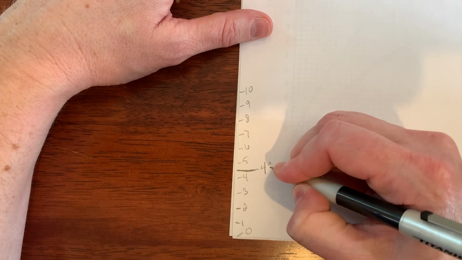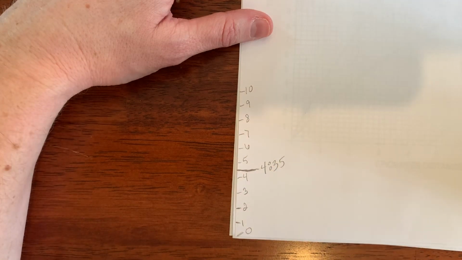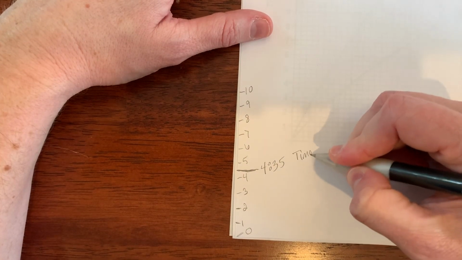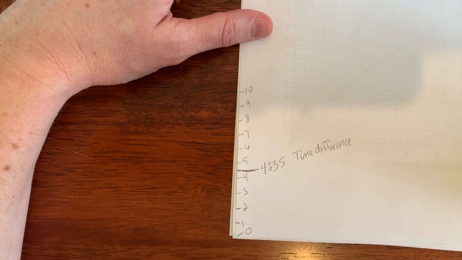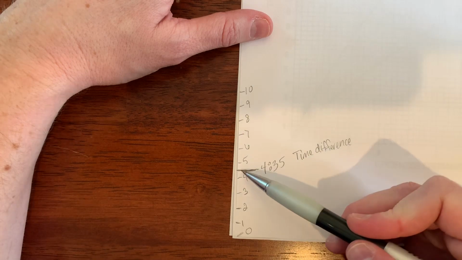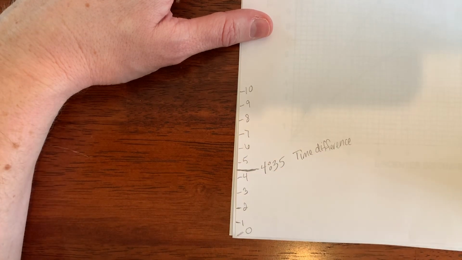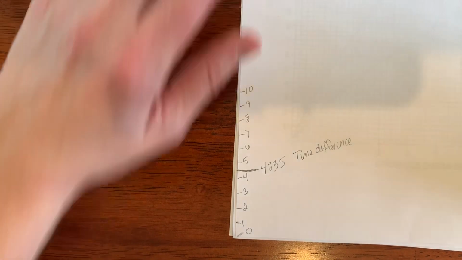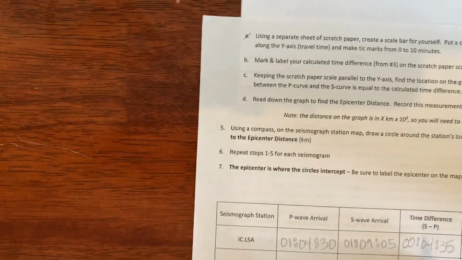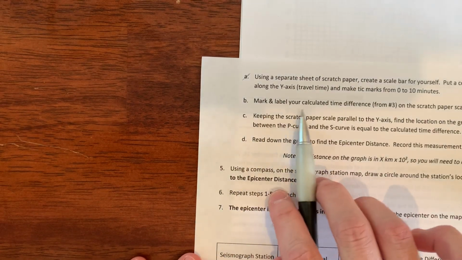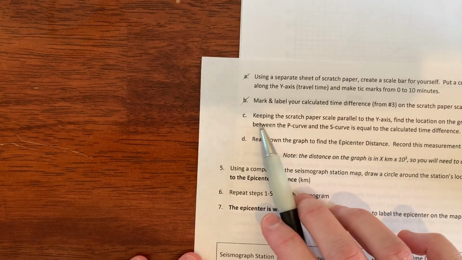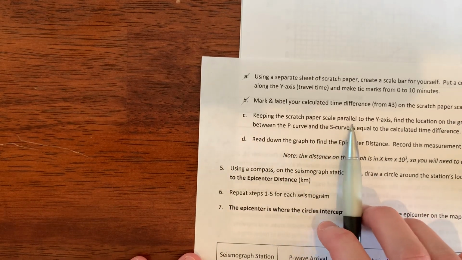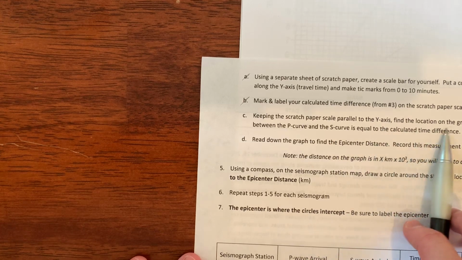So 4 minutes, 35 seconds. Again, this is the time difference between when the P and the S wave hit. We're going to say it's roughly halfway in between the 4 and the 5. Again, we're just trying to get an estimate here. So let's see if we got this. Mark and label your calculated time difference on the scratch paper scale. We did that.